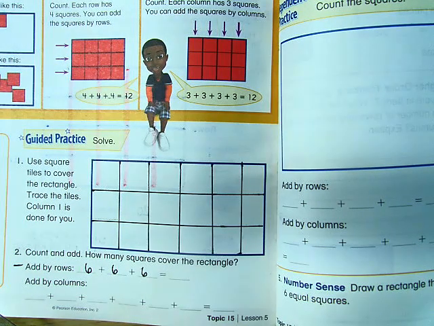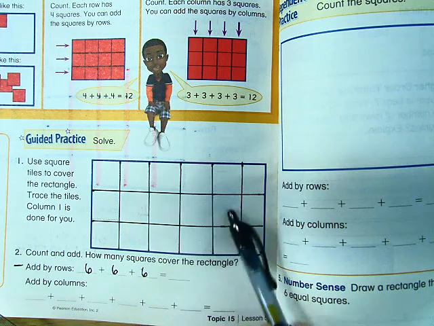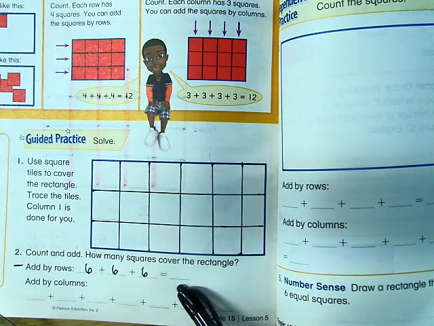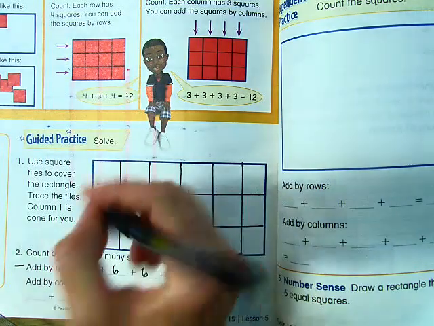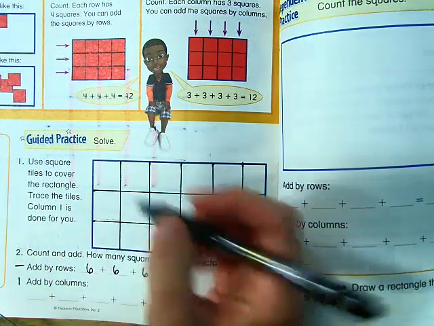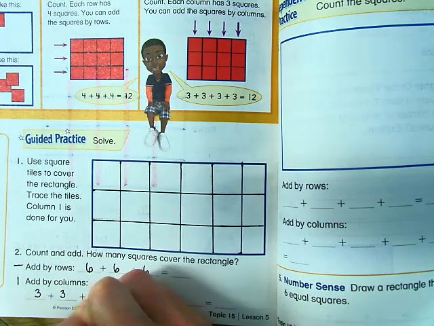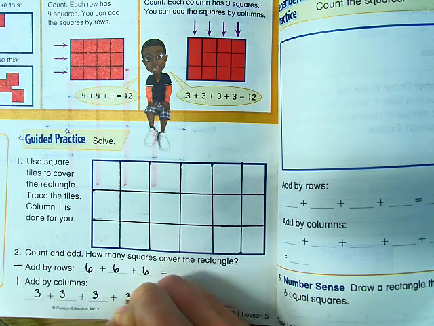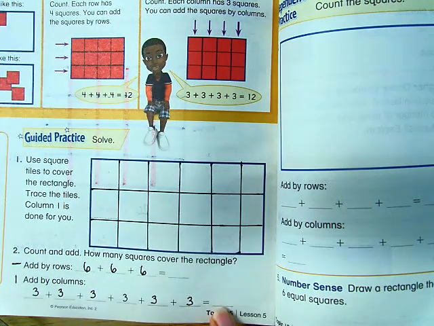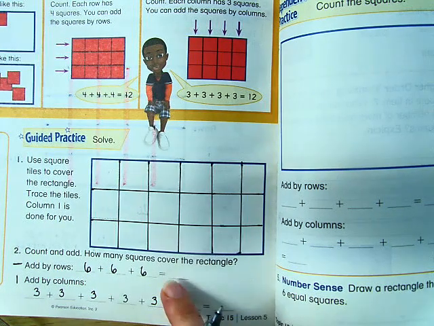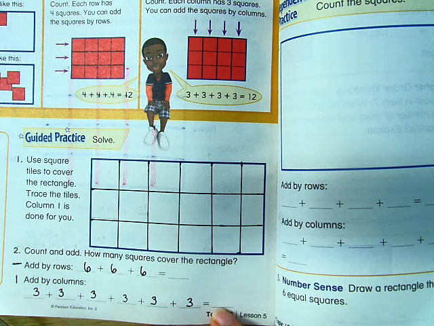And if you are not an expert at counting by sixes, that's okay, because you can actually count each and every single square in order to find the sum. Then when I'm doing columns, I'm going up and down. And I can count 1, 2, 3. And hooray! I can just keep writing 3 all the way across until I get to the equal sign. And now I'm going to write the sum. And the sum for the rows should be the same as the sum for the columns.